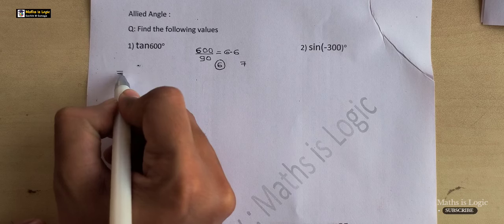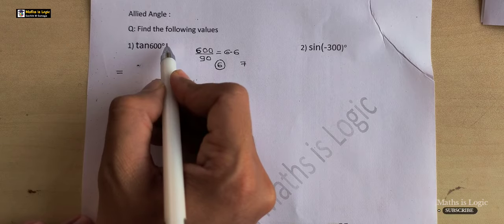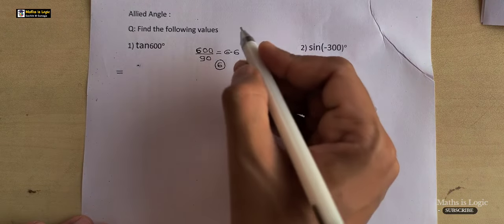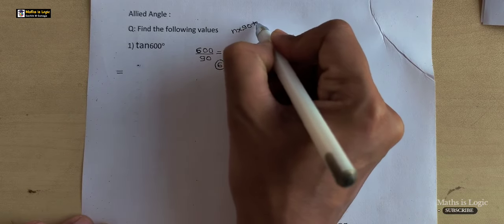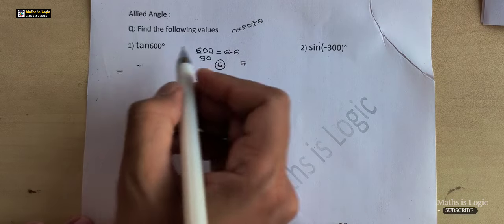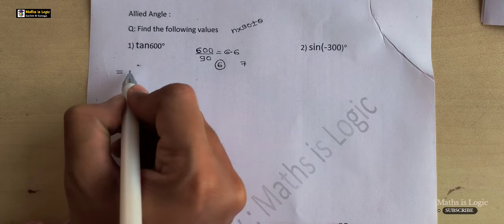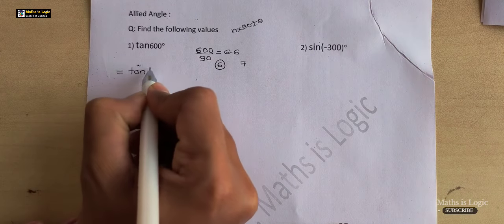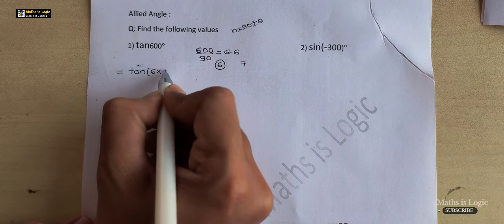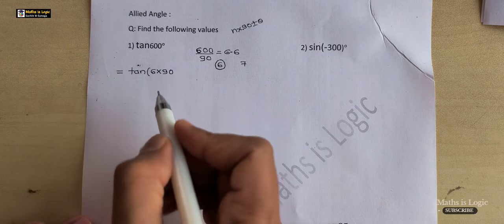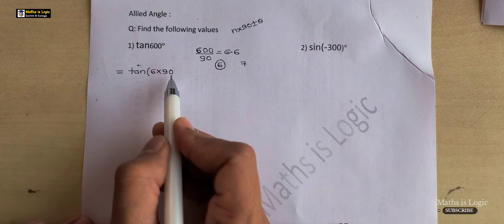Therefore in the next step, what to do? This 600 we should bring into the standard form. What is that standard form? n into 90 plus or minus theta. Here n means 6, right? Tan 6 into 90. 6 into 90 is 540, correct?